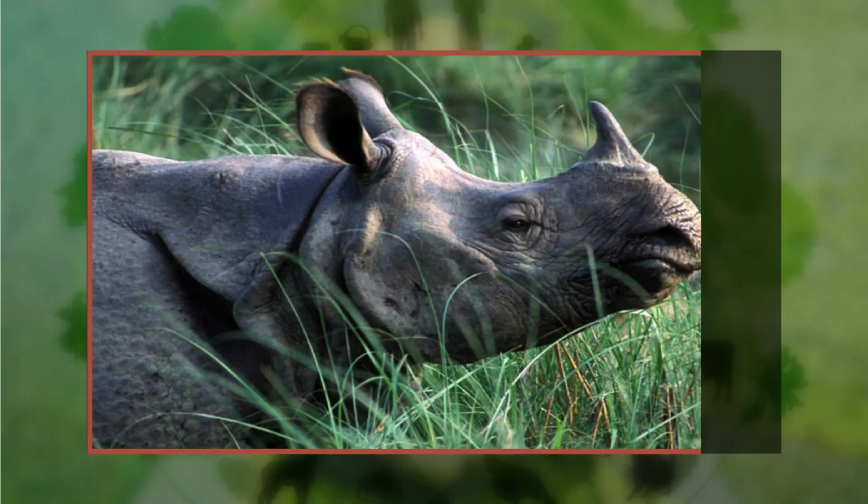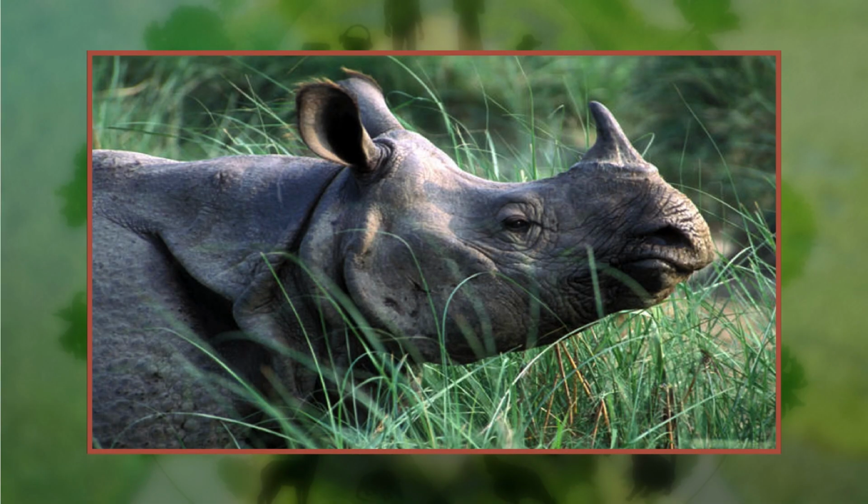Then we have the priority species concept. Priority species is a WWF term and it is solely for the purpose of planning and simple communication. A priority species may be either a flagship or a keystone species and it is chosen to represent a region.